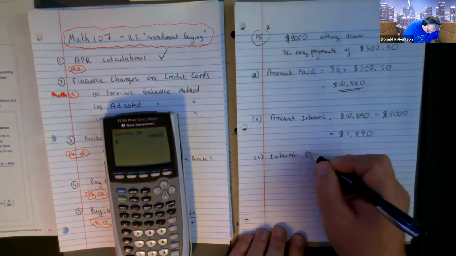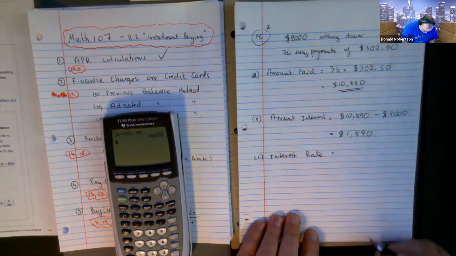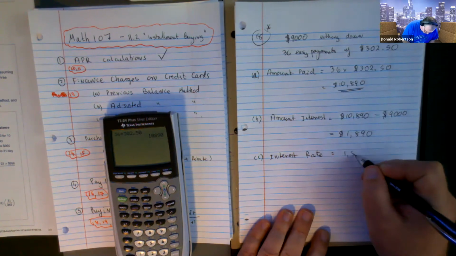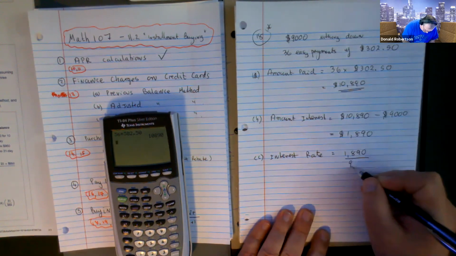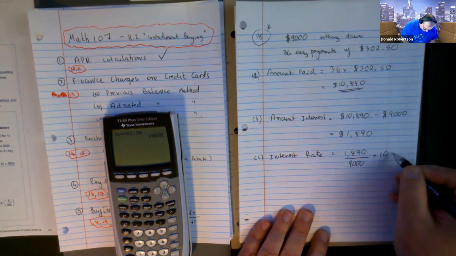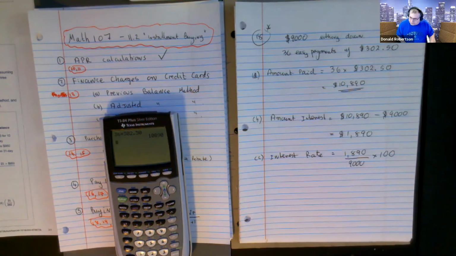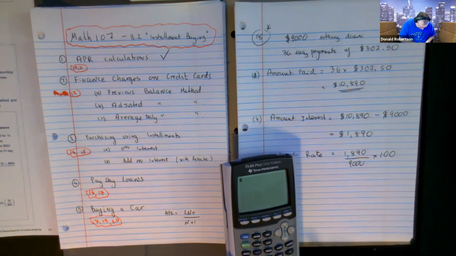C. The interest rate. Well, that divided by that times 100. So the interest was $1,890.